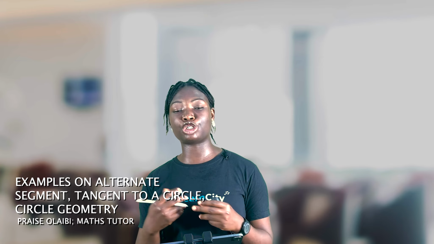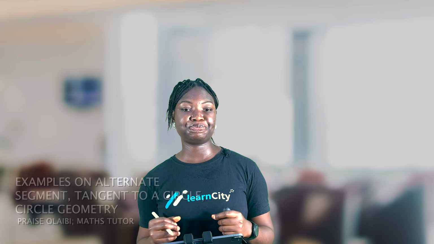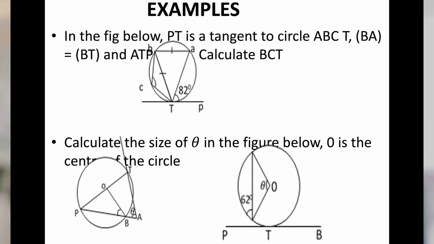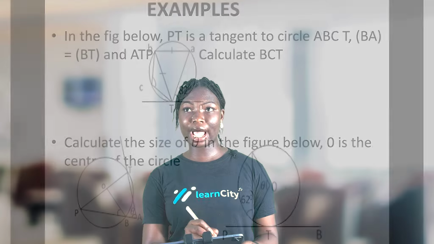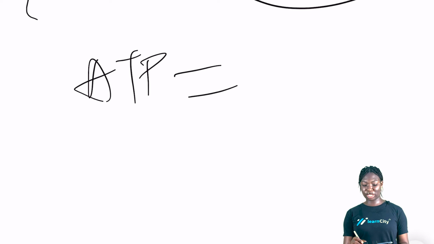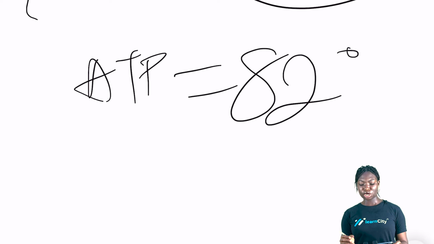In today's class we'll be solving examples on alternate segments and tangents to a circle, and circle geometry in general. The first example is in the figure below. PT is a tangent to a circle ABCT, where BA is equal to BT and ATP is 82 degrees. We then calculate BCT. We have ATP equal to 82 degrees.